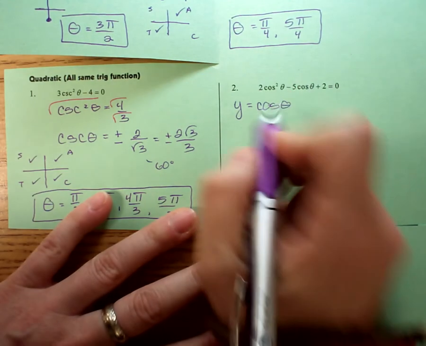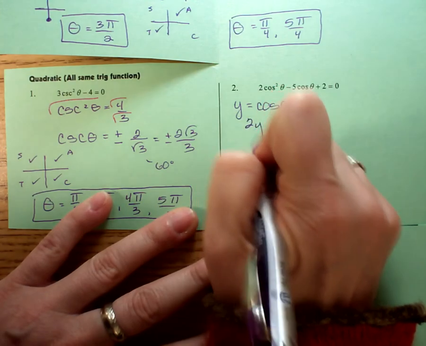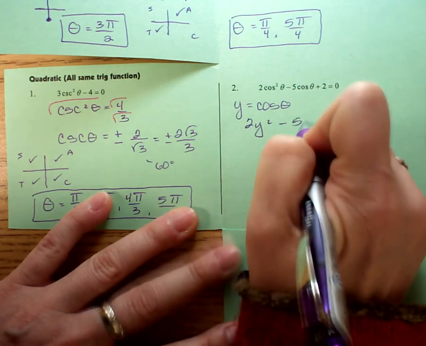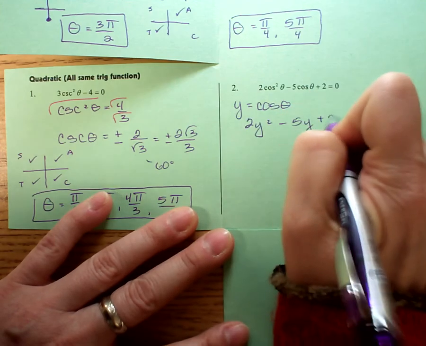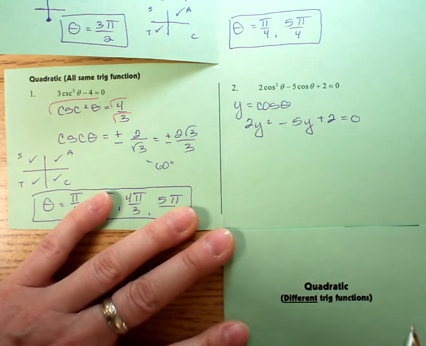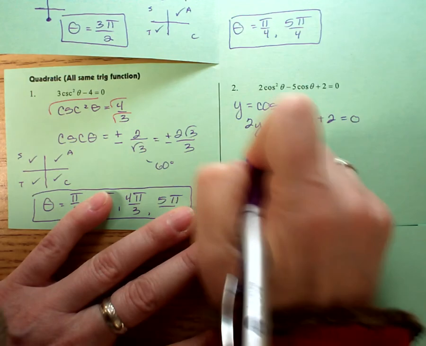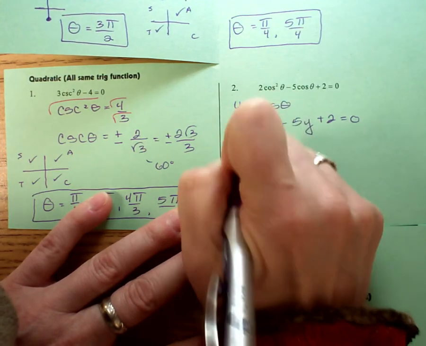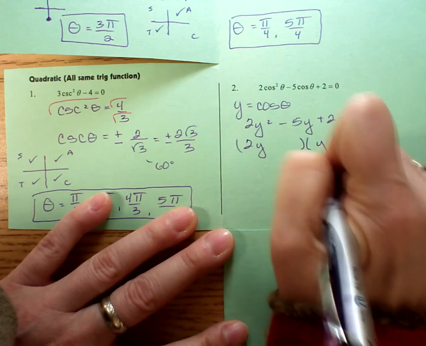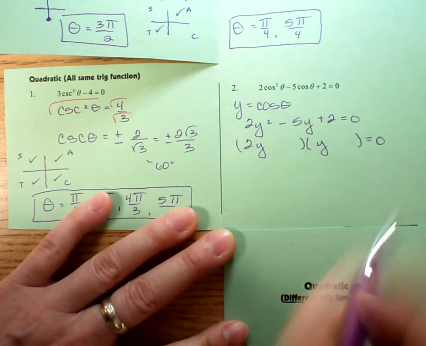So if I rewrite this problem, I'll have 2y squared minus 5y, just substituting y for cosine, plus 2 equals 0. Now we're down to a quadratic that you can simply factor mentally. These will always factor in a really simple fashion.